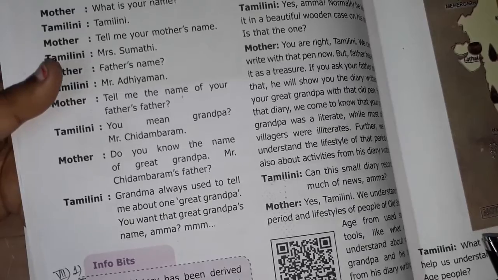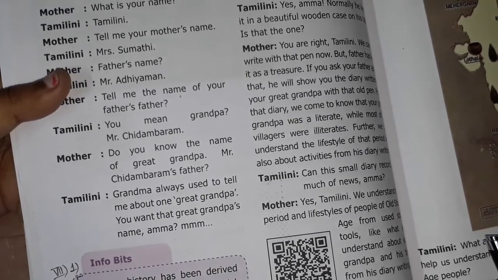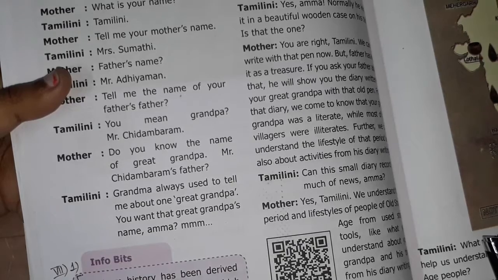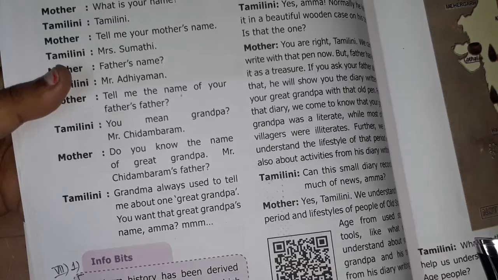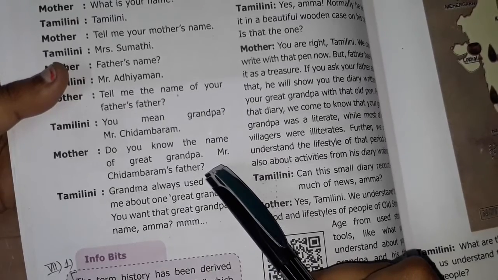My dears, do you all know your grandpa's father's name? Yes or no? You have to ask your mom or dad about your grandpa's father's name today. Okay, dears?